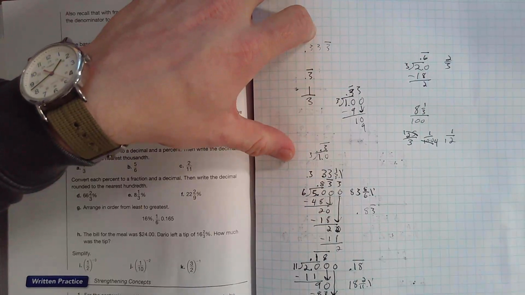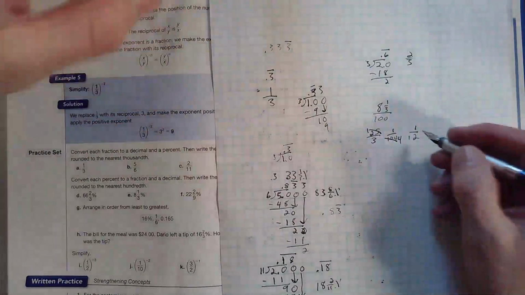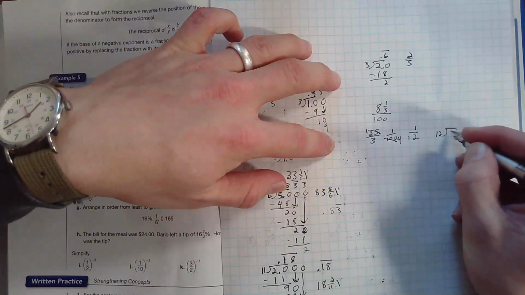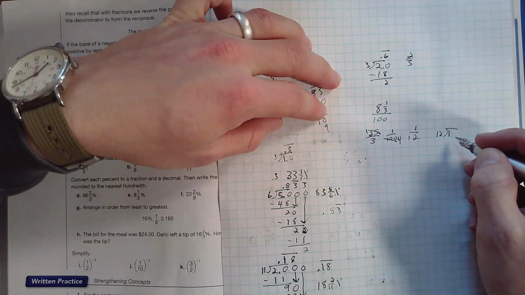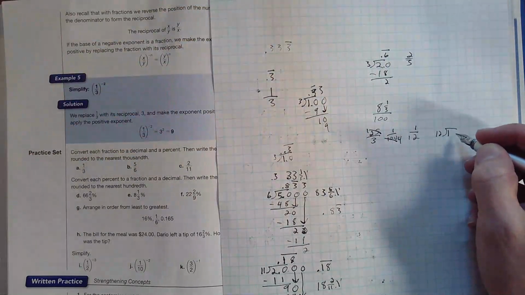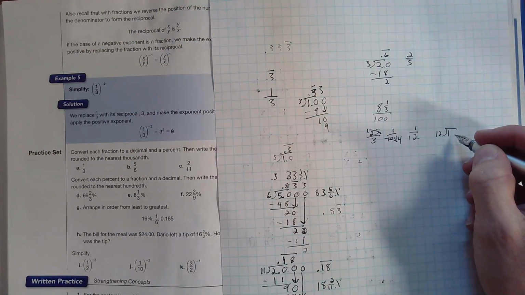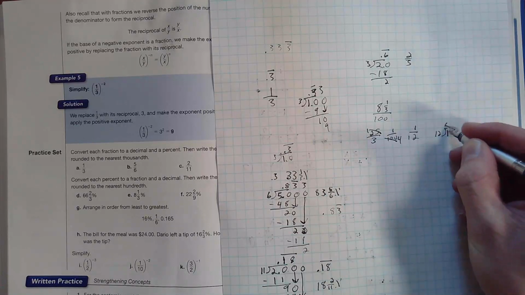I think. You can fact check that by doing 12 divided by 1. Yeah, that doesn't make sense. Oh, yeah, it does. Okay. Yeah, 12 goes into 1 0 times.